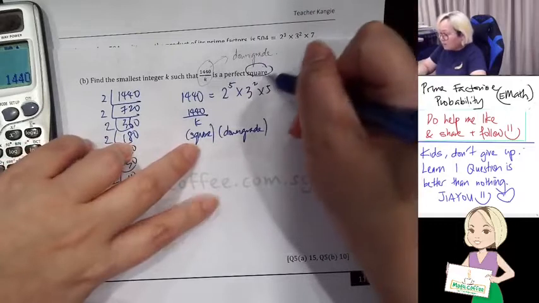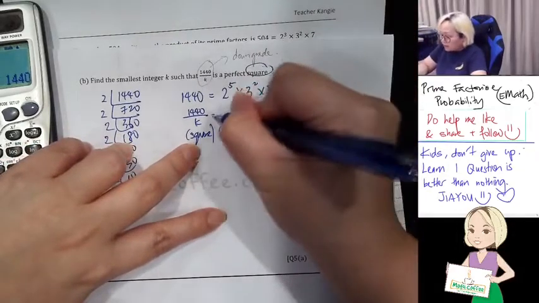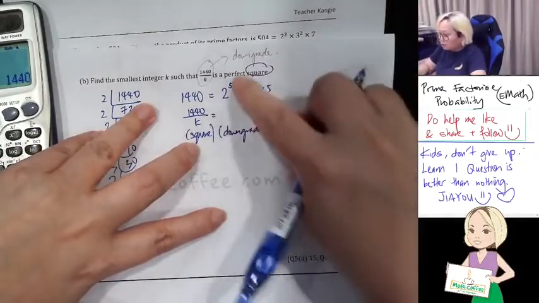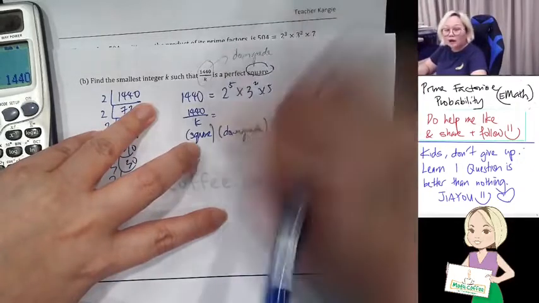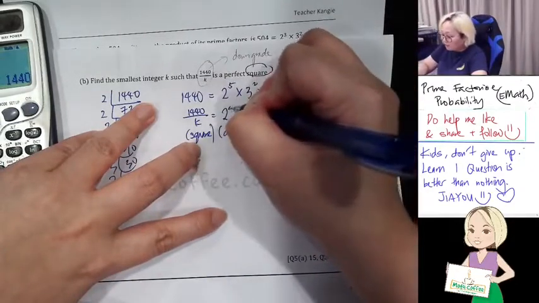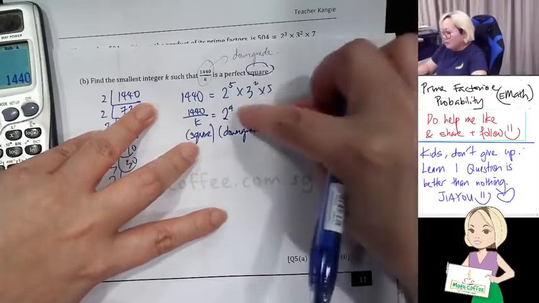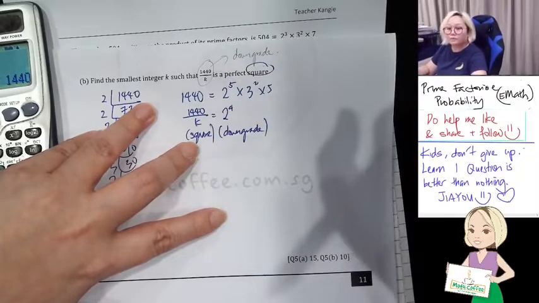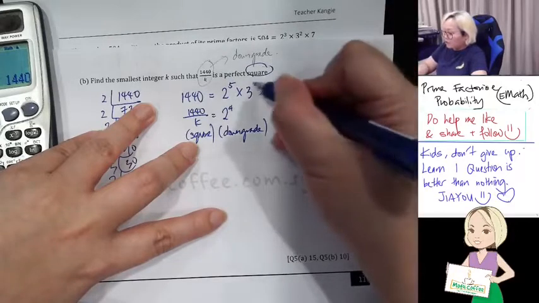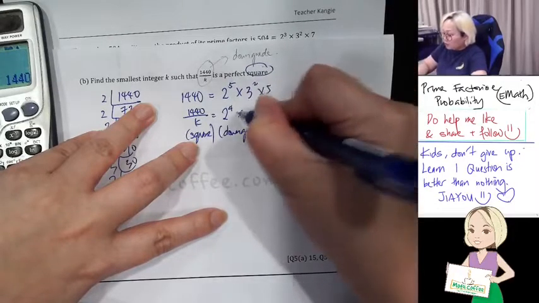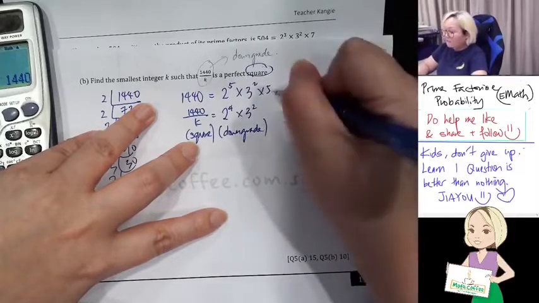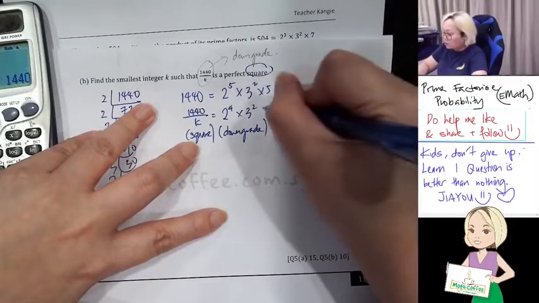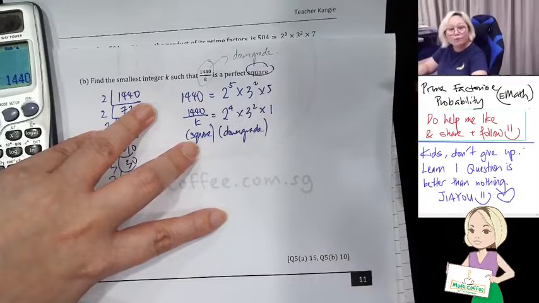Okay, I want to be a perfect square. So I need to downgrade my 2 to the power of 5. Because 2 to the power of 5 is not a perfect square, I need to downgrade it to become 2 to the power of 4. Perfect square is the power must be a multiple of 2. 3 squared is already a perfect square, so I don't have to touch it. My 5 is not a perfect square. I need to downgrade it to become 1 whole. Understand?